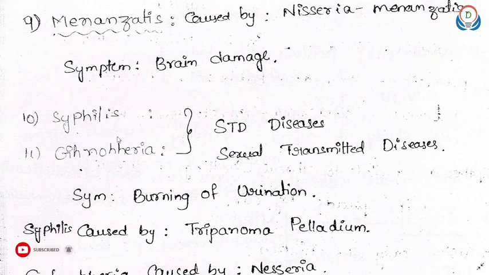The tenth one is syphilis and the eleventh one is gonorrhea. These are sexually transmitted diseases. STD stands for sexually transmitted disease. By sexual transmission, we get syphilis and gonorrhea.